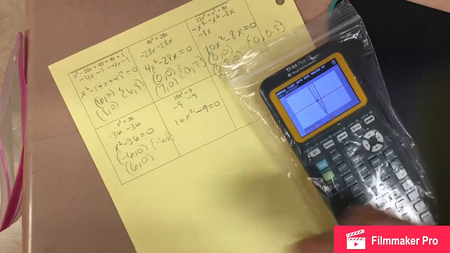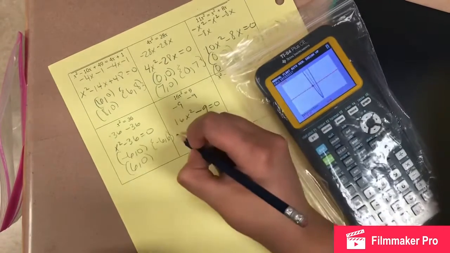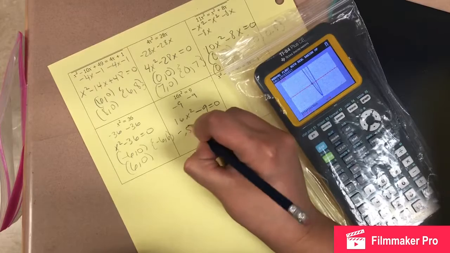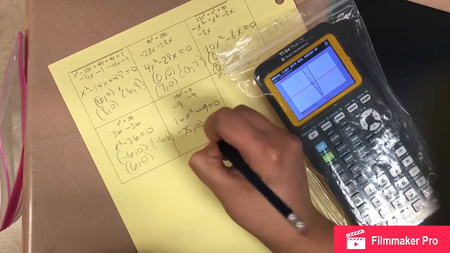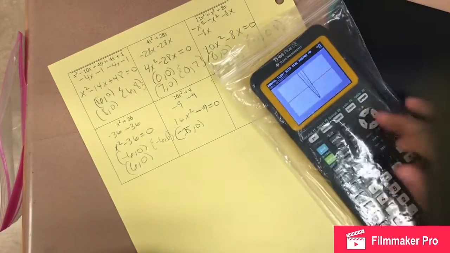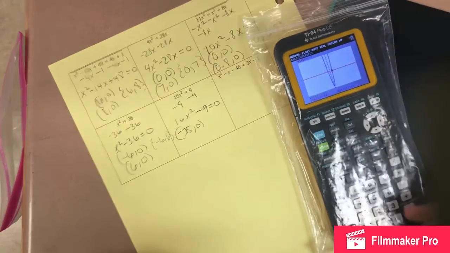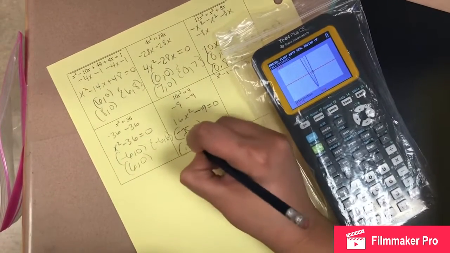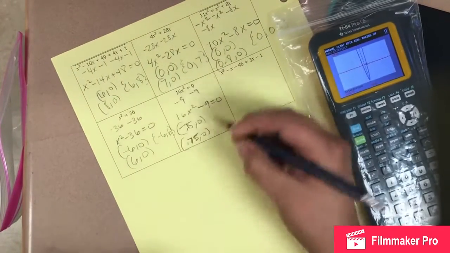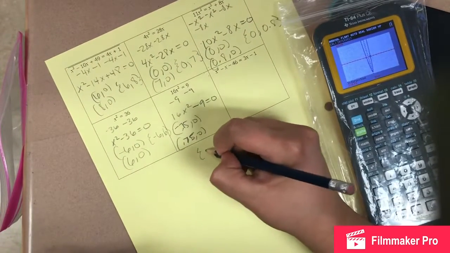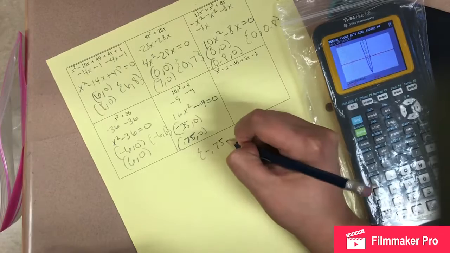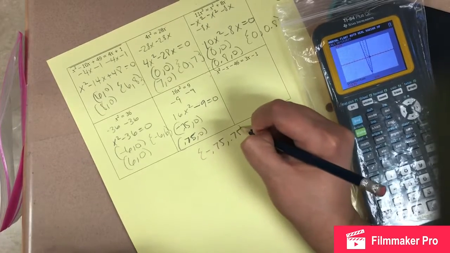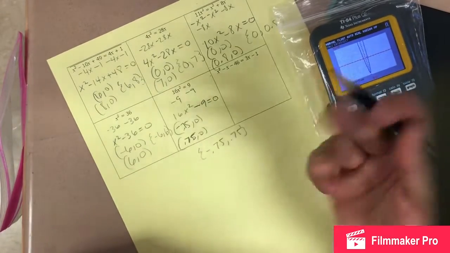Enter, enter, enter. This time it is a decimal, so it's -0.750. And then on the right side is +0.750. Apologize for my handwriting. Or as a list would be negative 0.75 and 0.75. Or they may ask you to convert those to fractions.